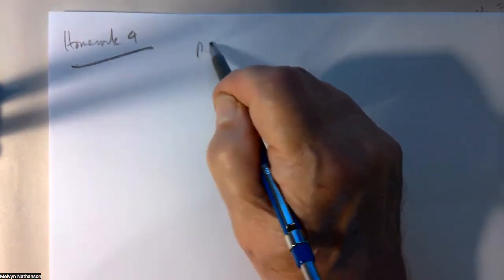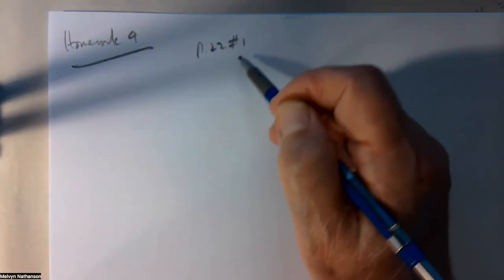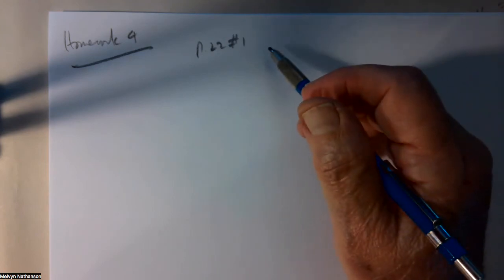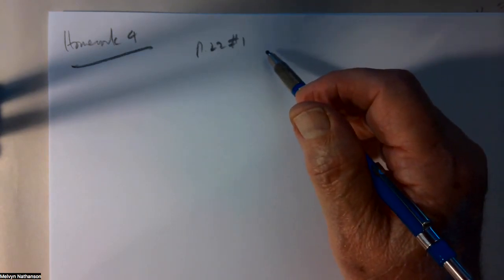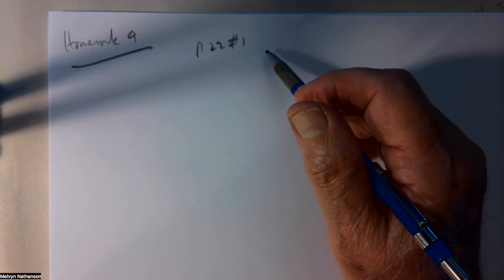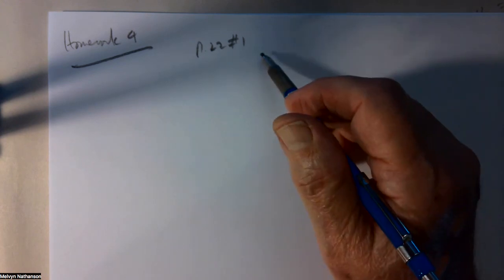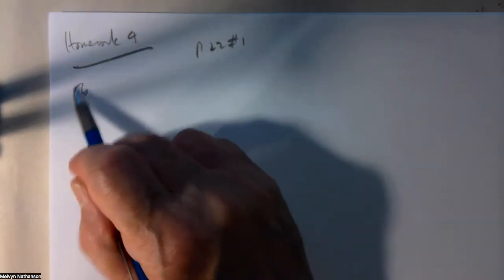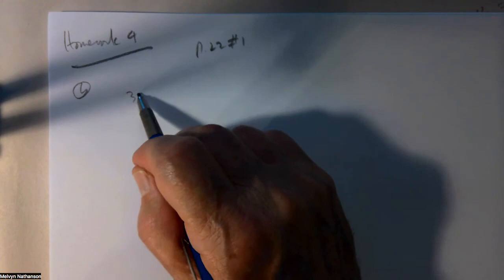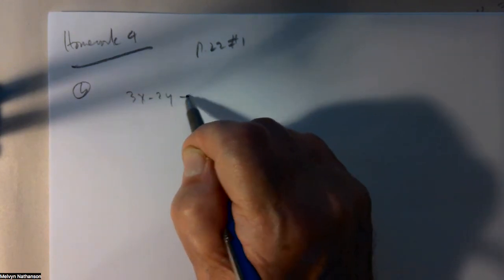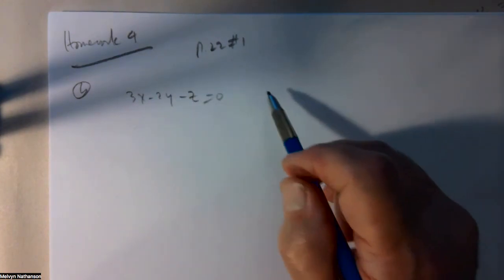So exercise 1 on page 22, that's just more equations to solve. So for example, in 1b, you have 3x minus 2y minus z equals 0.